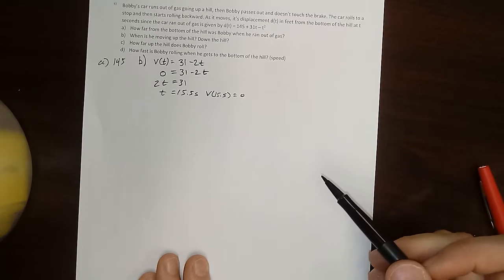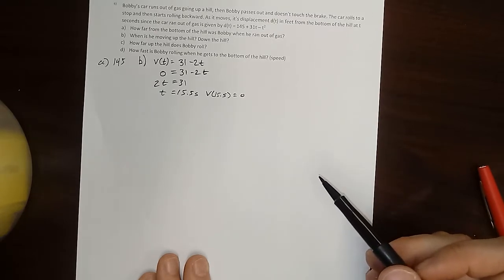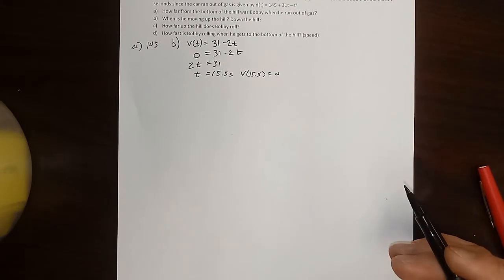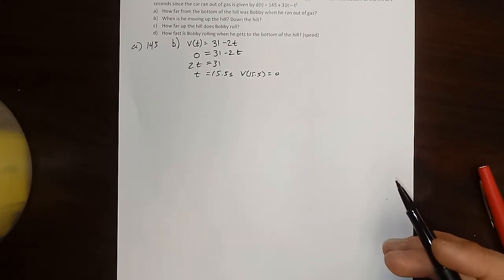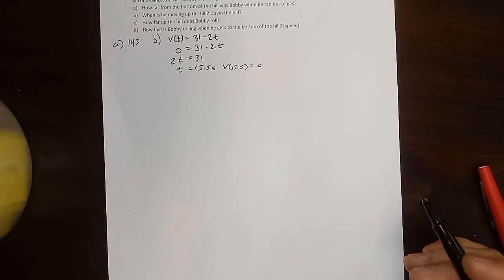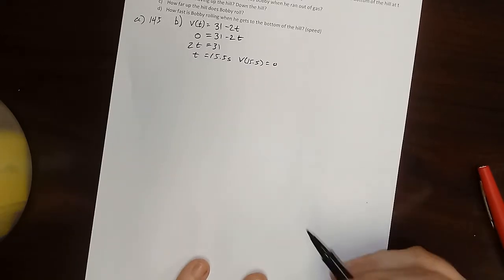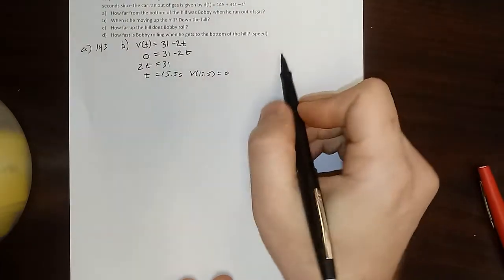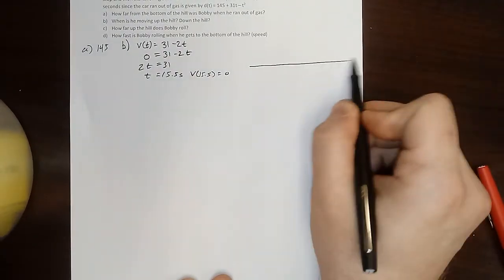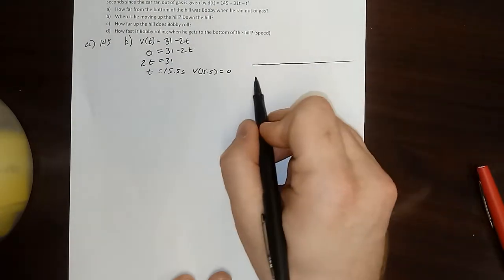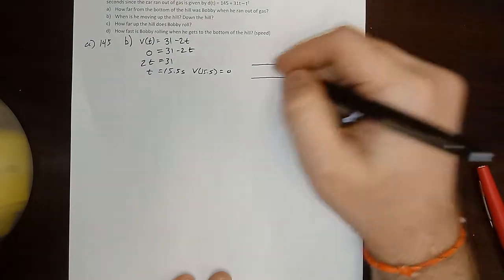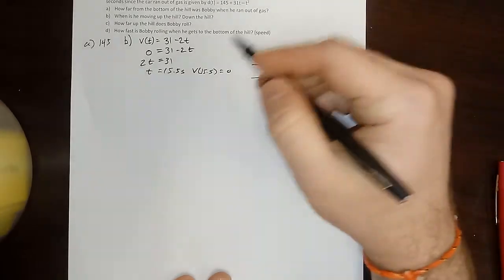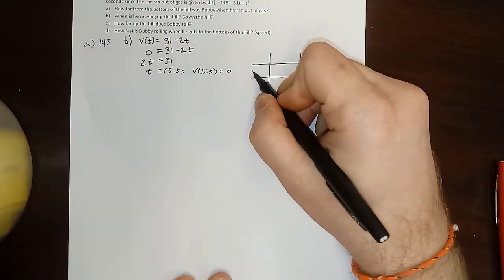So the way that we figure out when he's going uphill and when he's going downhill, based on this scenario, I think it makes sense that he's going to be moving up first, pause, and then move down. But I'm going to double check using a sign chart, because we didn't make such dramatic leaps like that in class. So our 0 of our velocity.